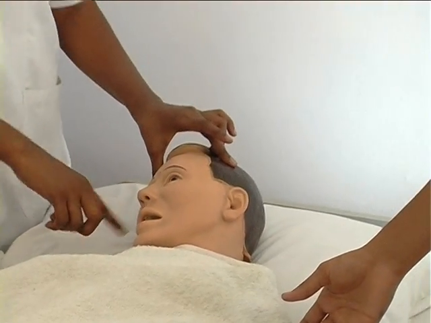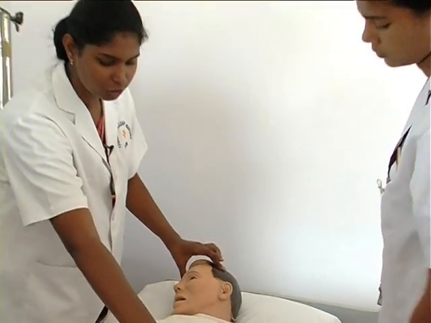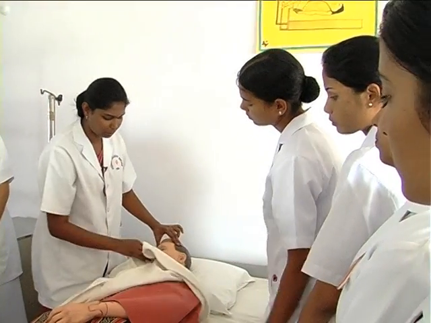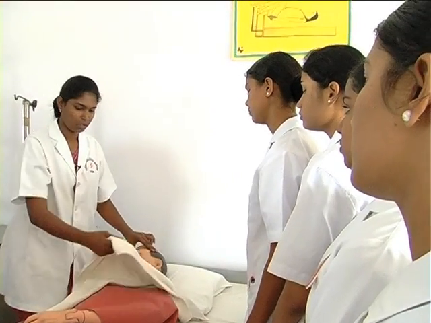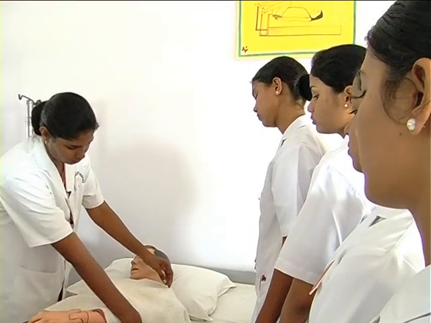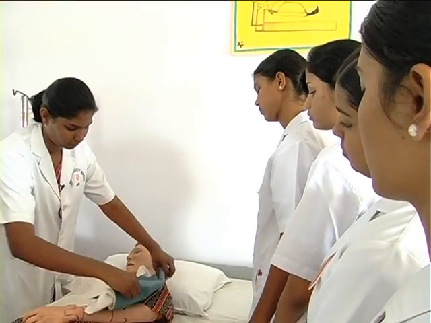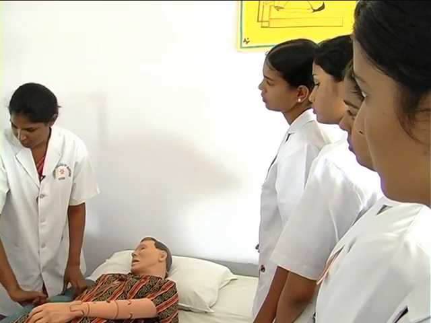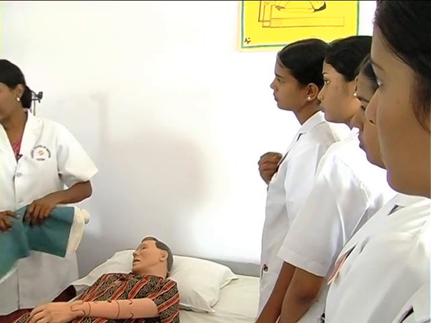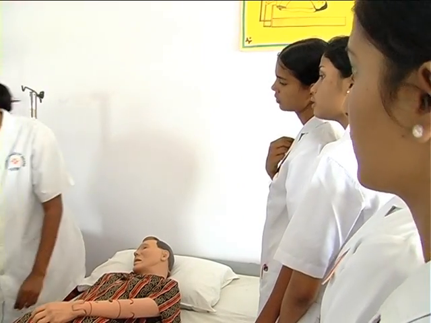We have to see for that, and clean the mouth with the towel, and replace the things. And lastly we have to ask the patient how she is feeling. Okay. And we have to report it in the nurse's note.